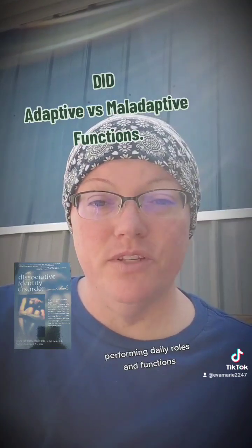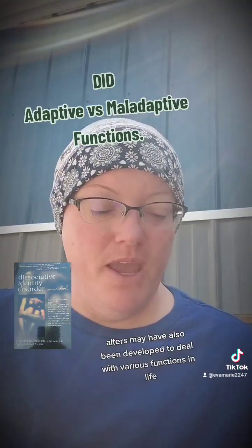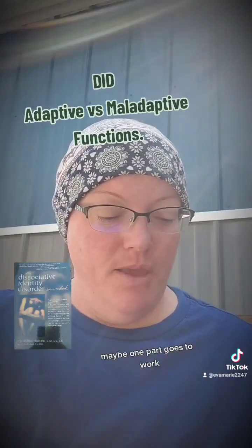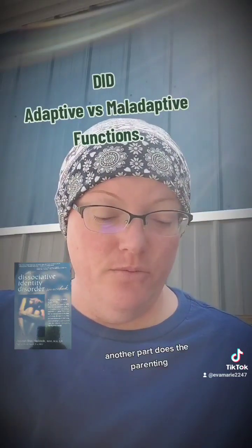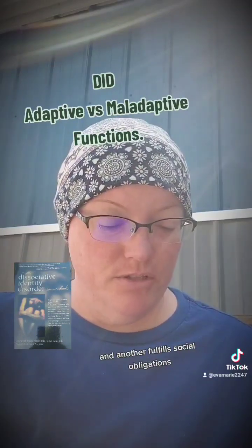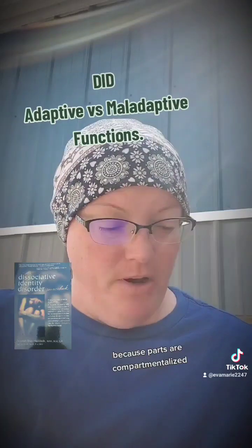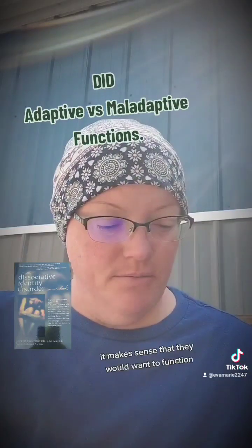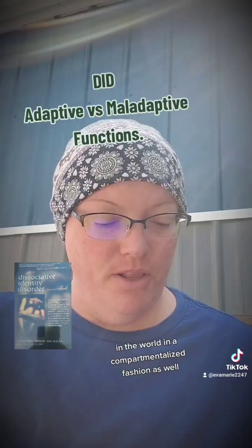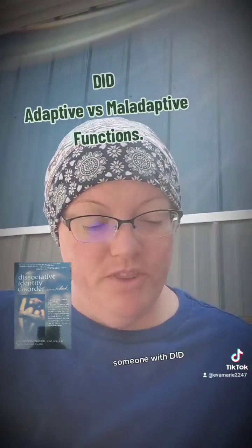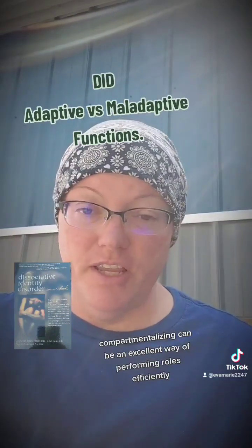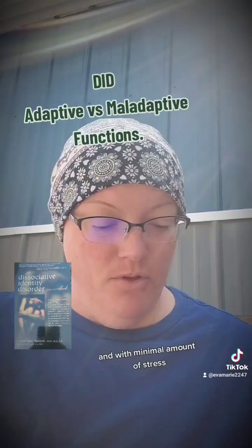Performing daily roles and functions. Alters may have also been developed to deal with various functions in life. Maybe one part goes to work, another part does the parenting, and another fulfills social obligations. Because parts are compartmentalized, it makes sense that they would want to function in the world in a compartmentalized fashion as well. For someone with DID, compartmentalizing can be an excellent way of performing roles efficiently and with a minimal amount of stress.